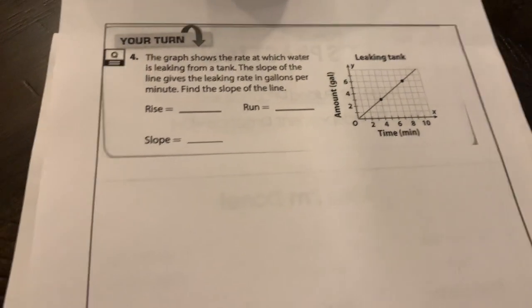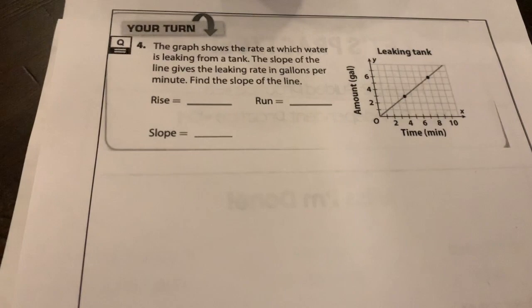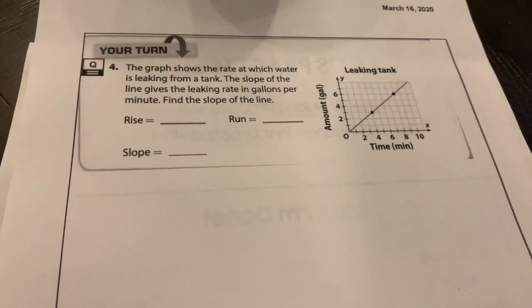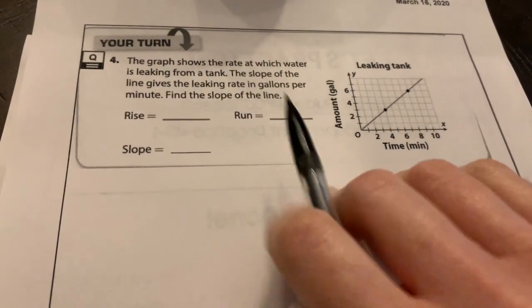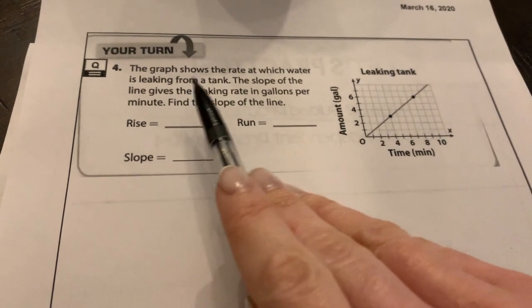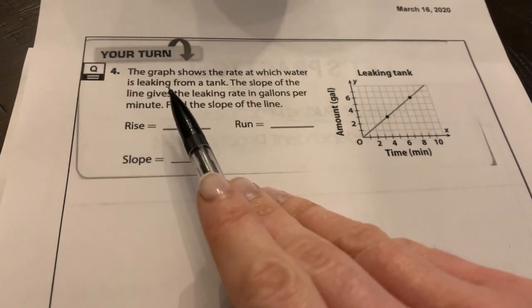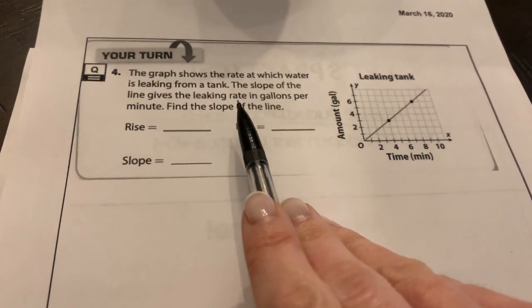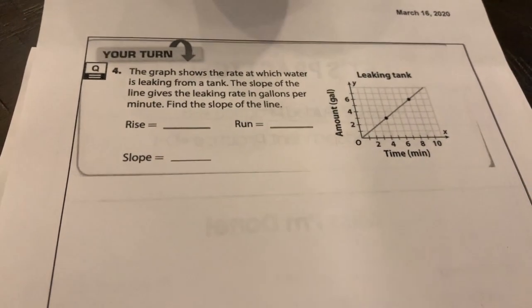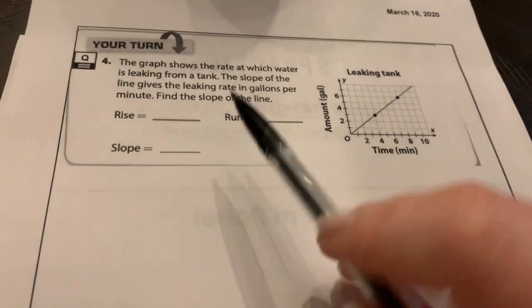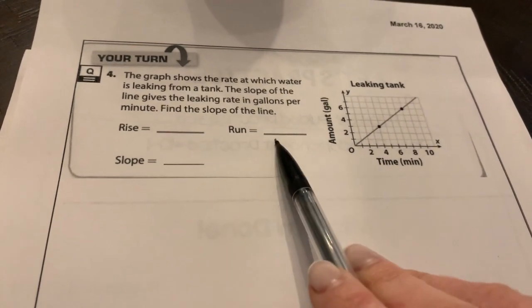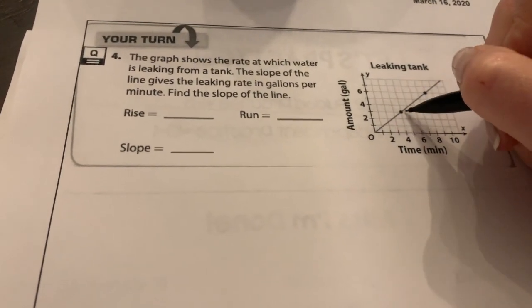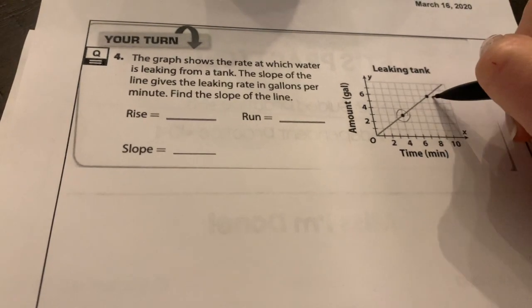Okay guys, so I'm skipping over example 2, just in the interest of time, and we're gonna do the your turn together. So what we've got is this graph that's showing the rate at which water is leaking from a tank, okay? The slope of the line gives the leaking rate in gallons per minute. We're gonna find the slope of the line. So they're giving us a spot to fill in the rise and the run. They're very clearly showing us 2 points here.